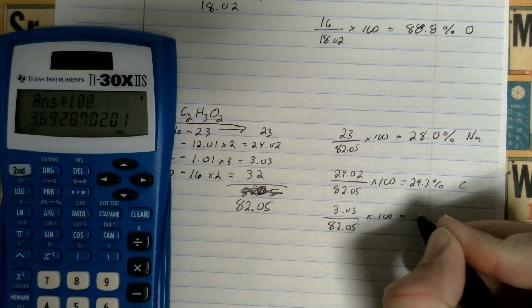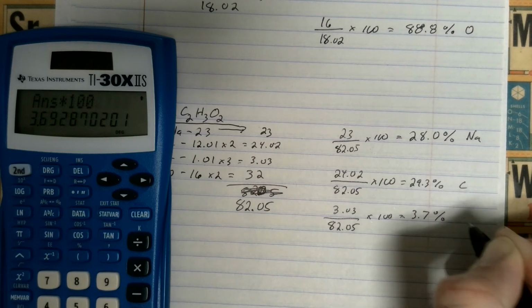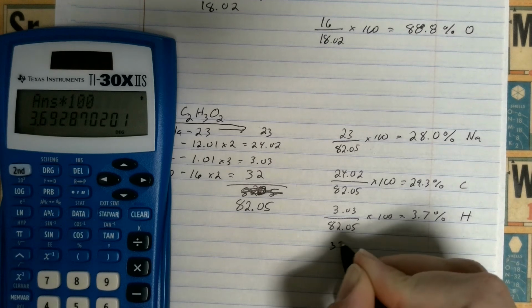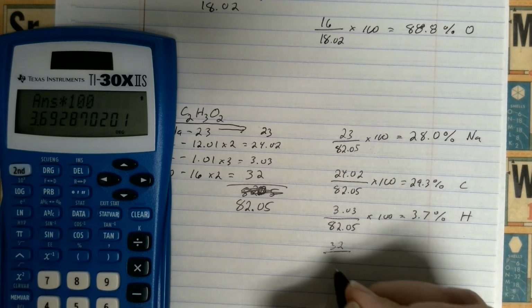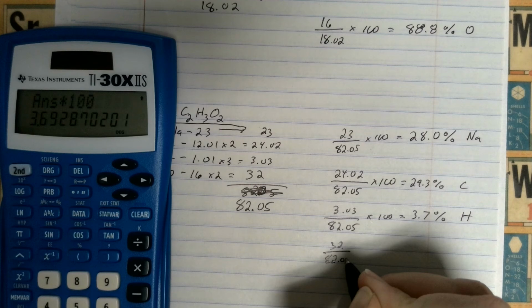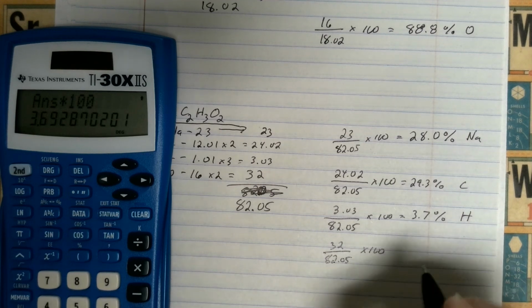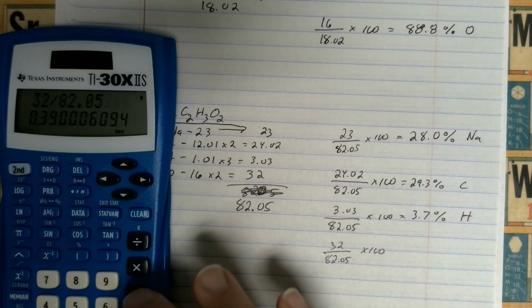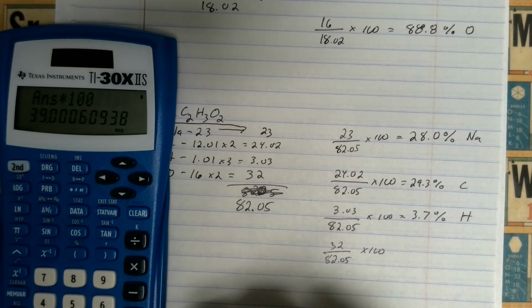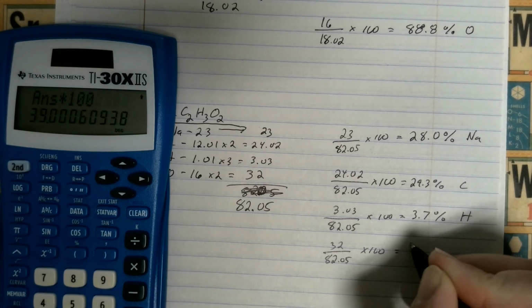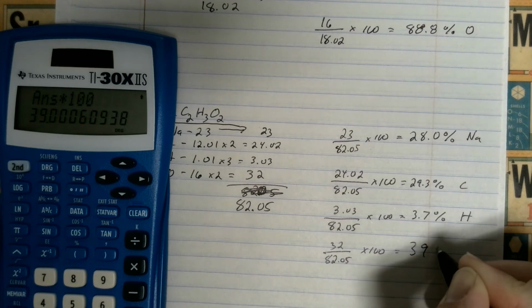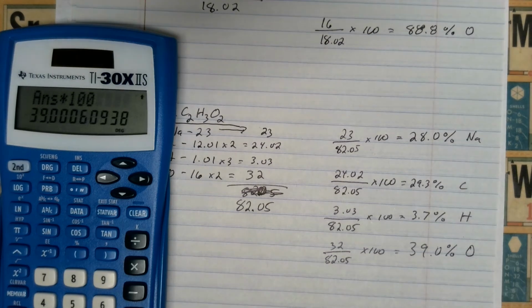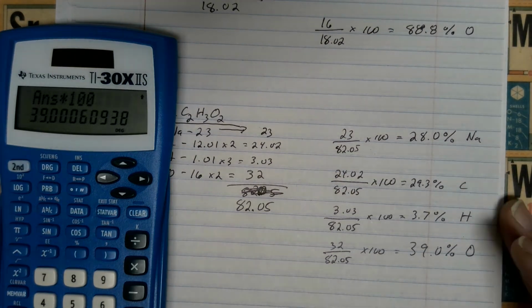So that's 3.7% hydrogen. And then 32 for the oxygen divided by 82.05 times 100. That's 39% oxygen. Okay. And so there's our percentages.